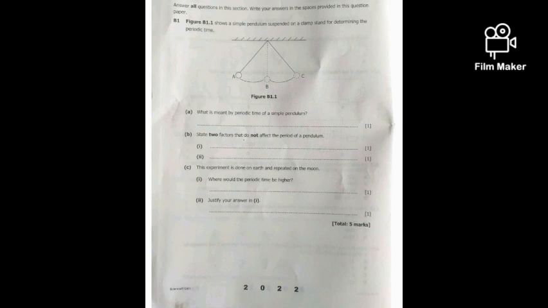All right, let's come to B. This one we are done. B says, state two factors that do not affect the period of a pendulum. Number one, the mass of the bob. The mass of the bob will not affect it.